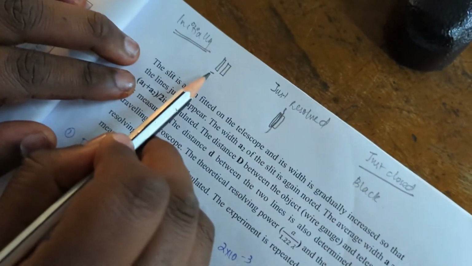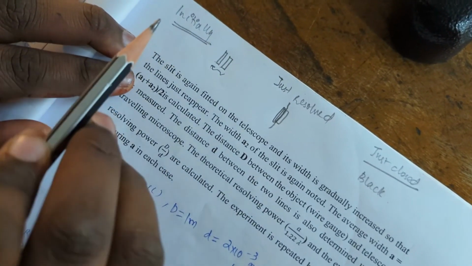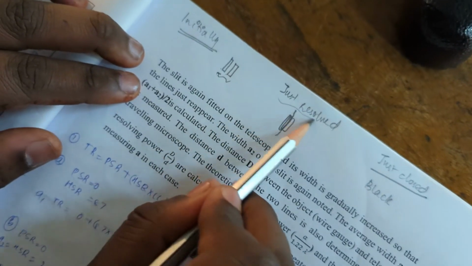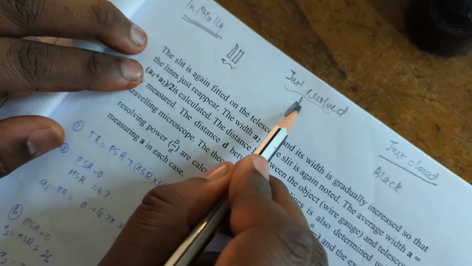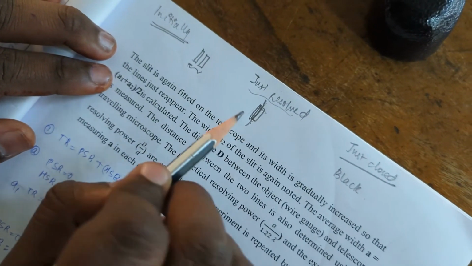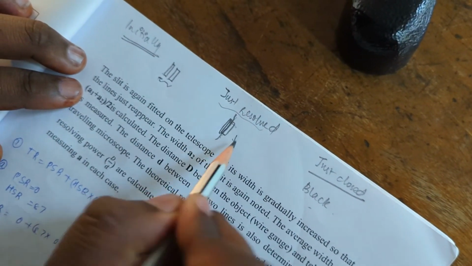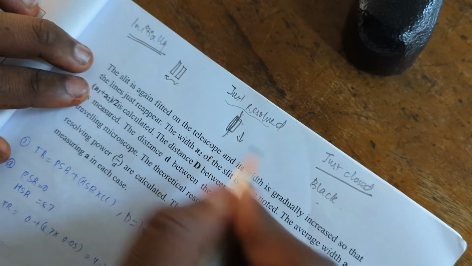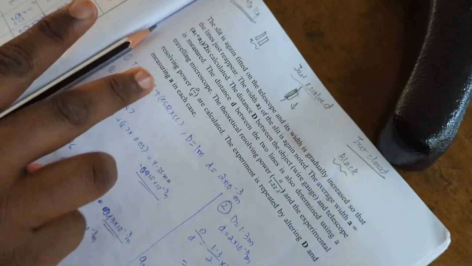So initially it will be at this condition, that is, the two slits will be open wide and you will be able to see two distinct slits. Just resolved is a condition where you will be able to see only a thin line between these two objects, but you'll still be able to differentiate the objects. As you try to close this further, it will become black. So in the just resolved case, you have to take a reading.